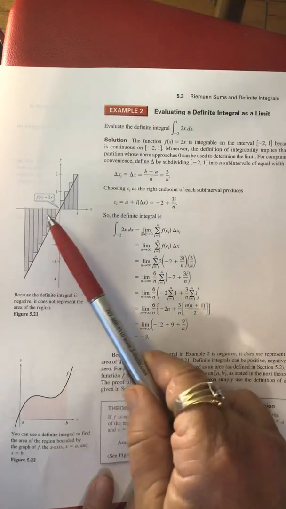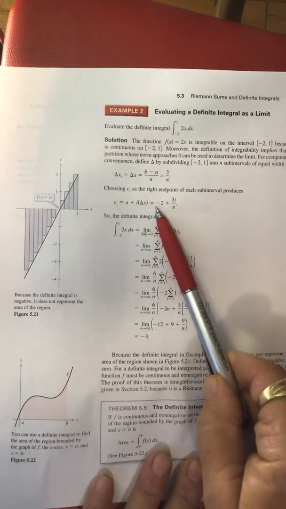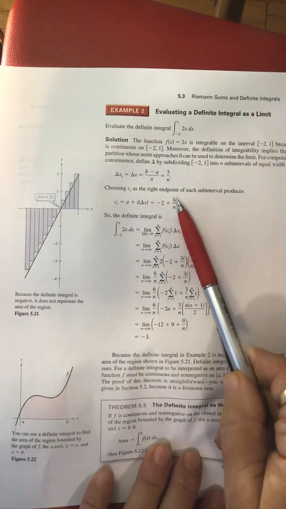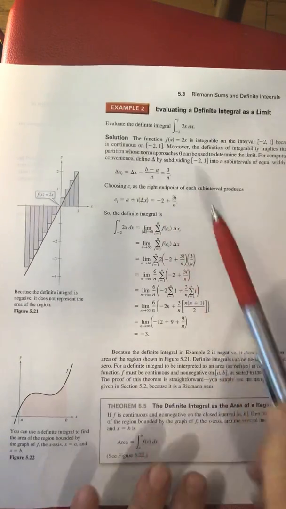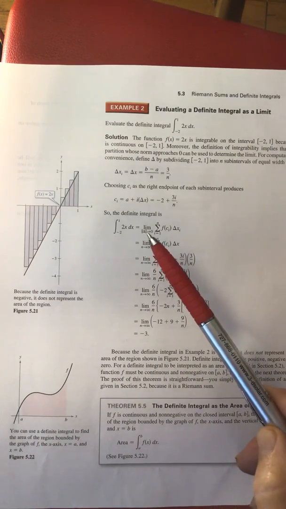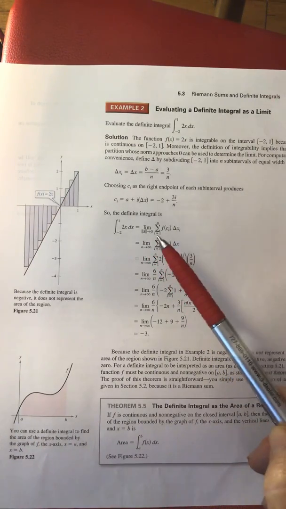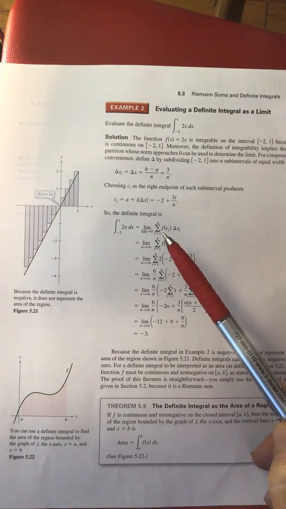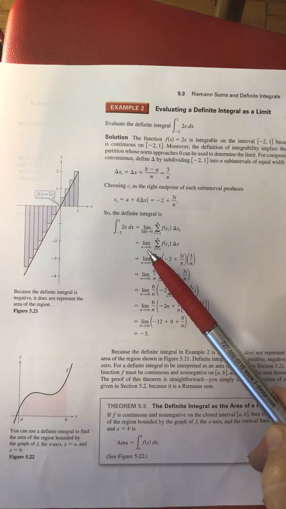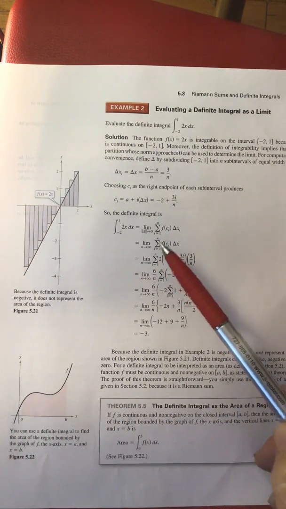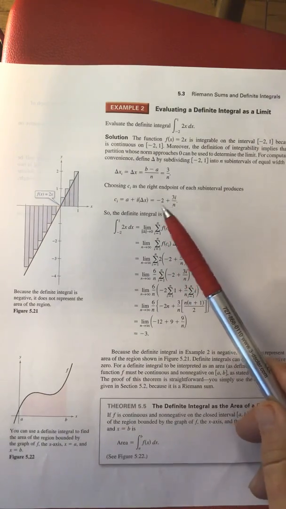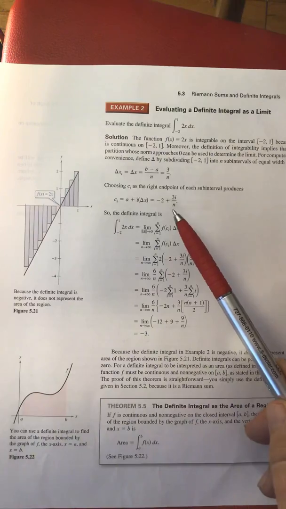We're going to start at the far endpoint, which is at -2, and then it's plus i delta x, right? Back from the previous section. So this definite integral is the limit as delta going to 0 of the summation of i going from 1 to n of f of c i delta x, so it's the limit as n approaches infinity of the summation of i going from 1 to n of f of c. Well, c is -2 plus 3i over n.